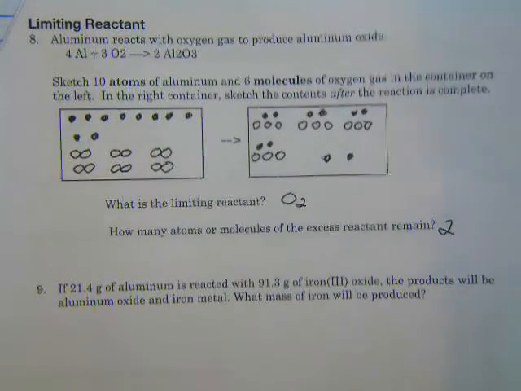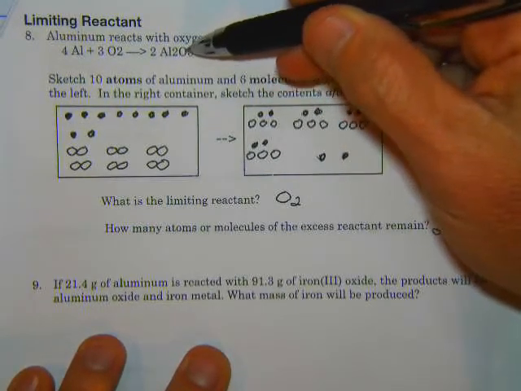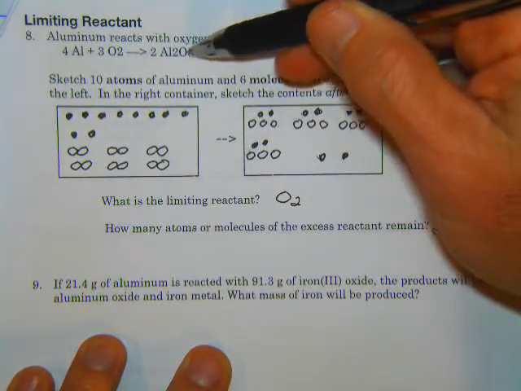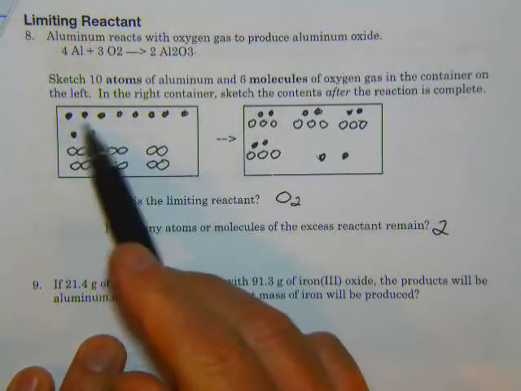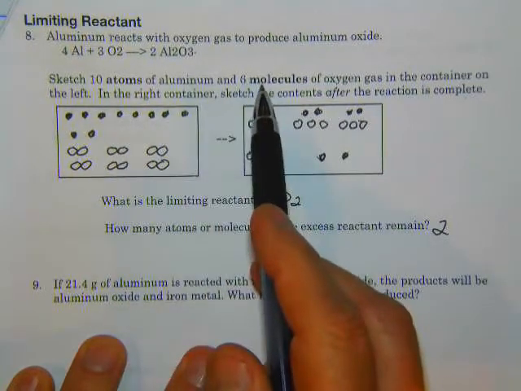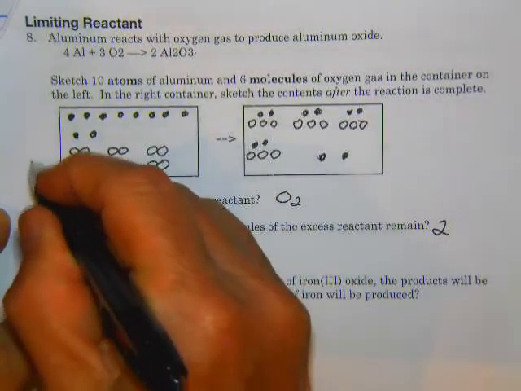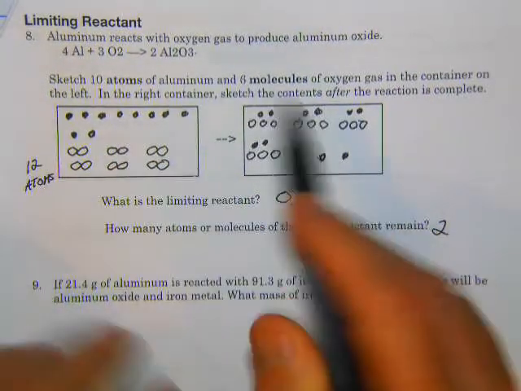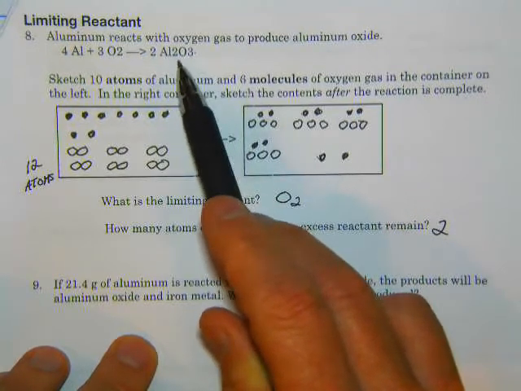Well, aluminum oxide, if we look at this, it takes 2 aluminum atoms combined with 3 oxygen atoms to produce aluminum oxide. So I just used dark ones to represent them. I have 10 atoms of aluminum and 6 molecules of oxygen gas, which, if you think about it, is going to be 12 atoms. And so aluminum oxide is in a ratio of 2 aluminum to 3 oxygen.